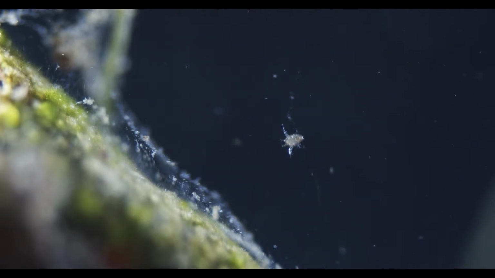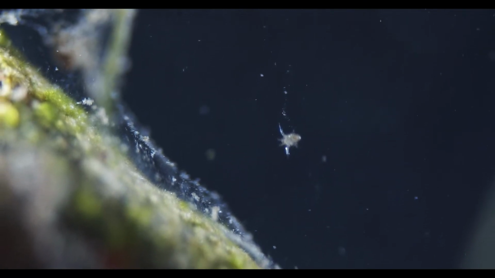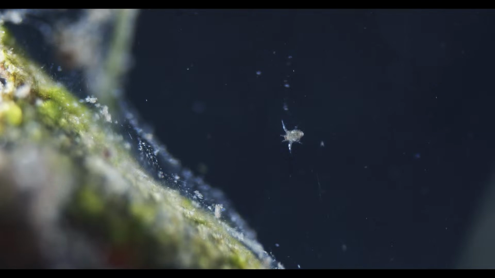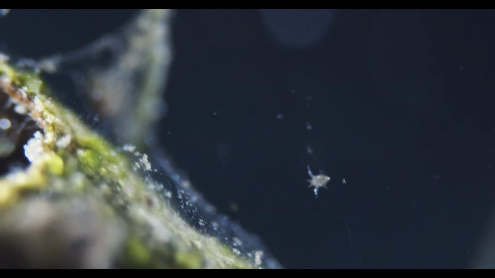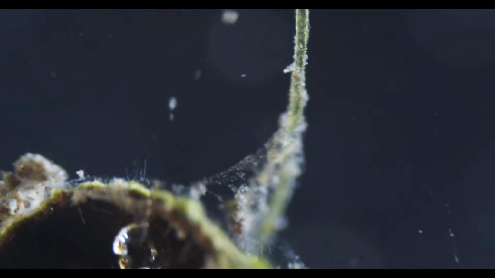I don't think the bigger decapods, like the crayfish, have larvae that small. So I think it's only copepods, cyclops and stuff like that.